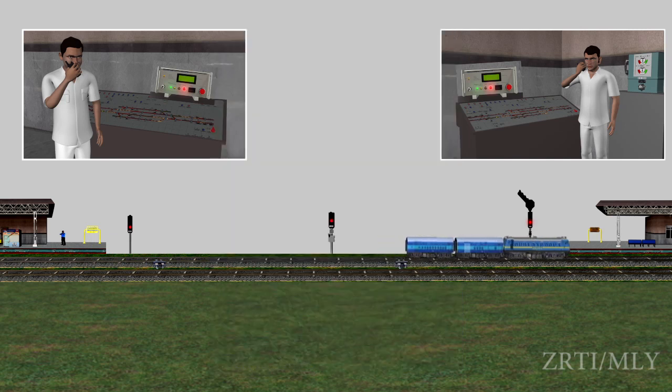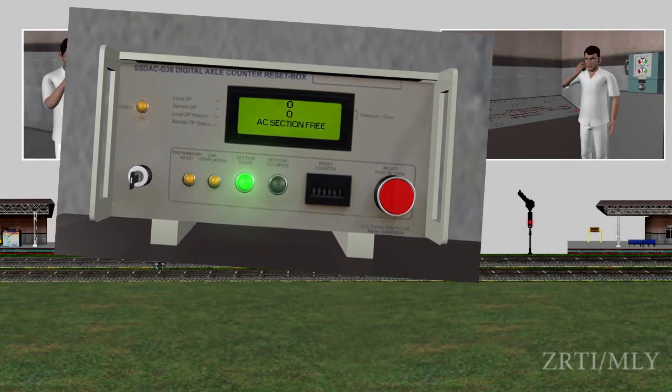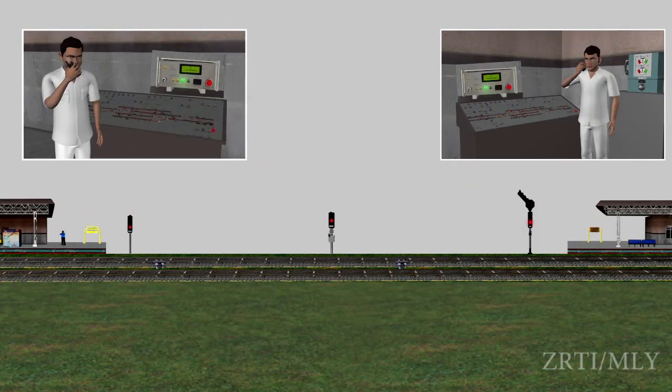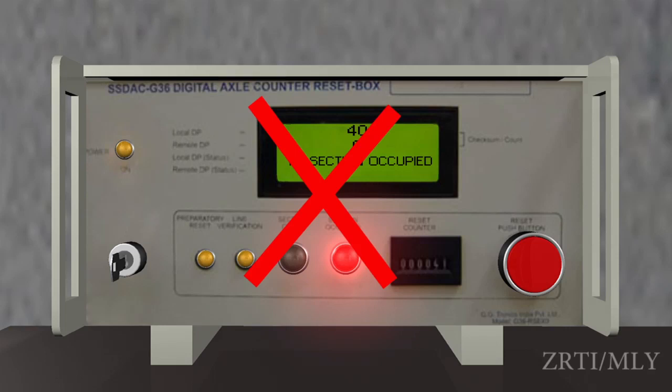When this train reaches the next station, the axle counter displays free indication. Now, station master will get the free indication of the axle counter and operate signals normally. If it is still exhibited occupied indication, then the axle counter shall be treated defective.